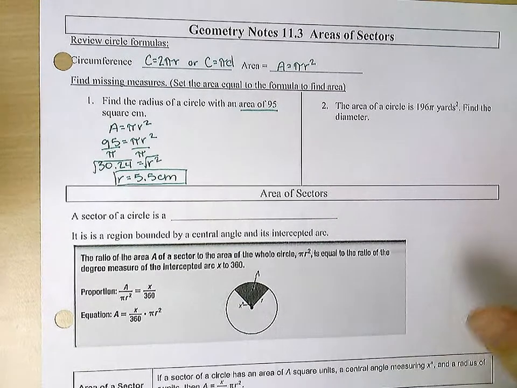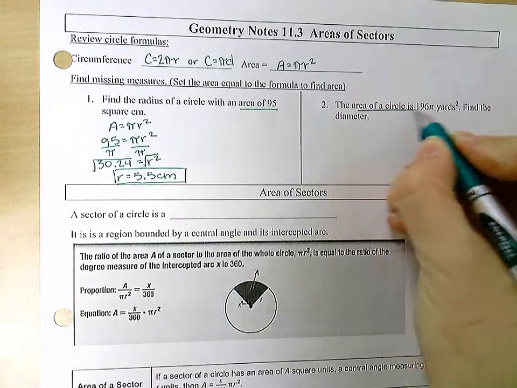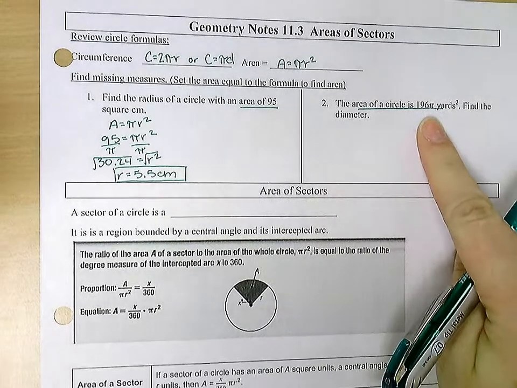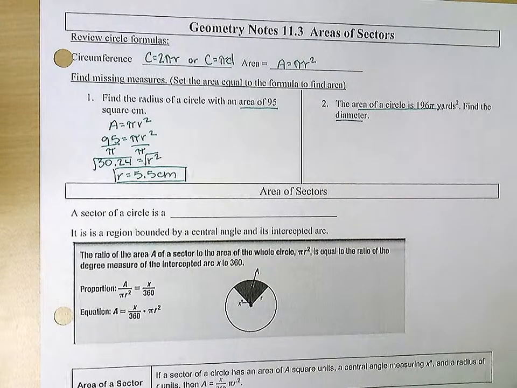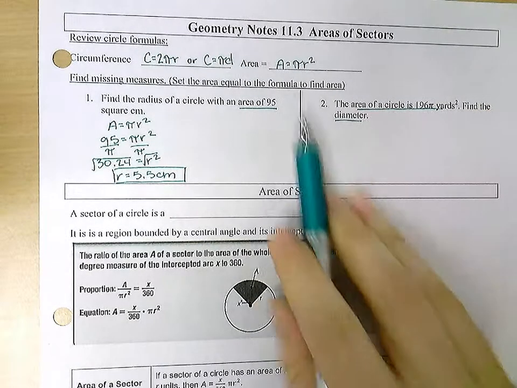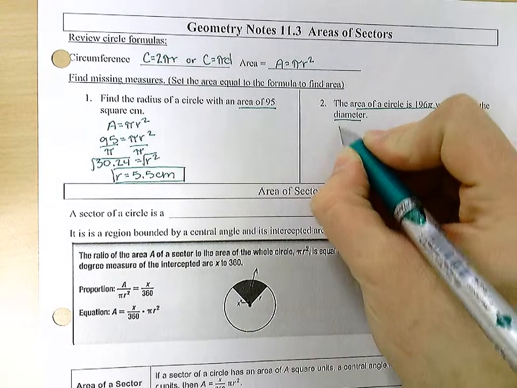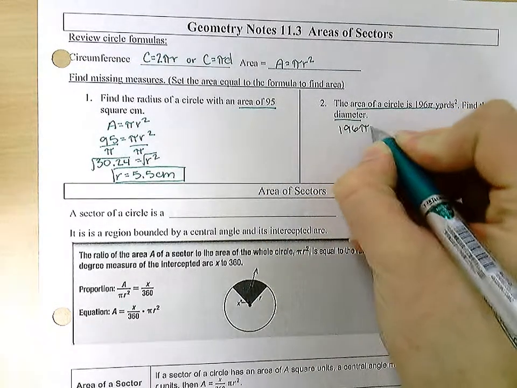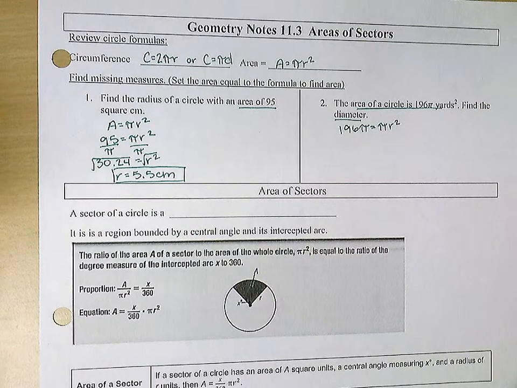All right, looking at number 2, you're given the area, 196 pi yards squared, and this time you want to find the diameter. Again, I'm using the area formula since I was given the area. So I have 196 pi is equal to pi r squared. I want to solve for r, because once I have the radius, I can find the diameter.